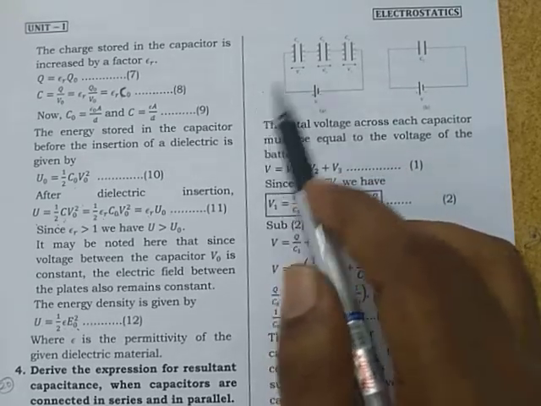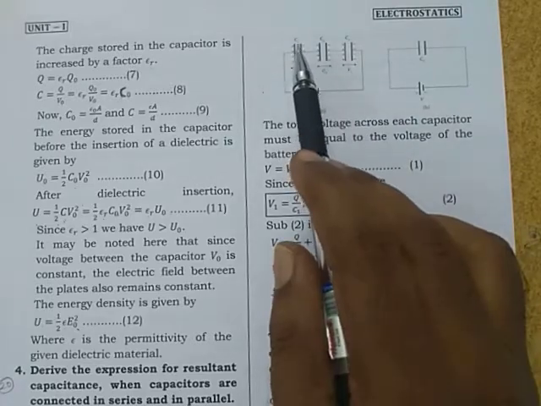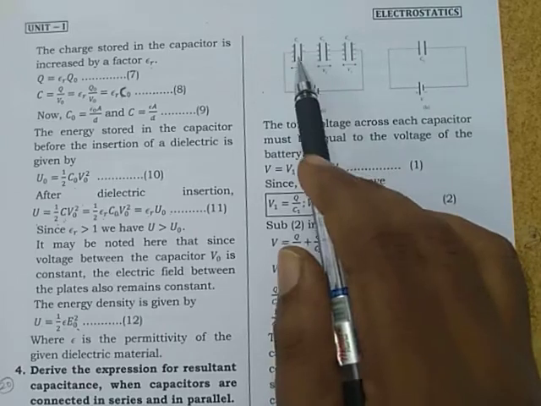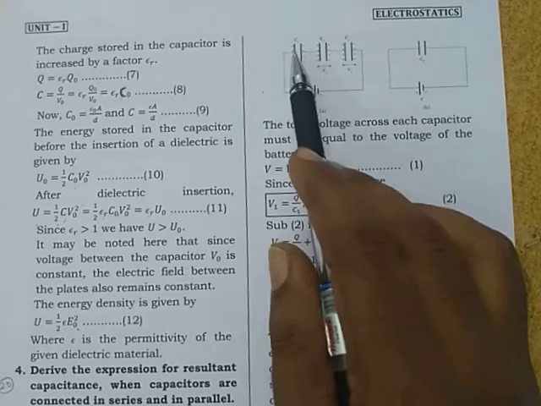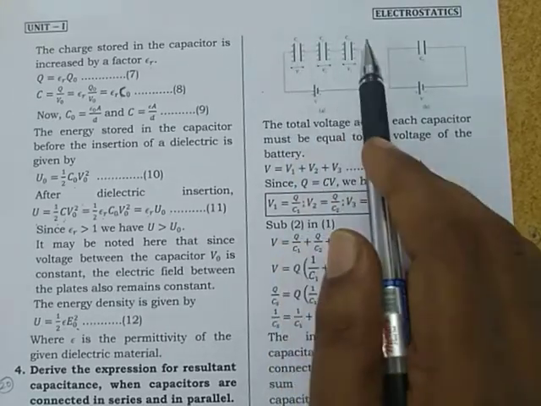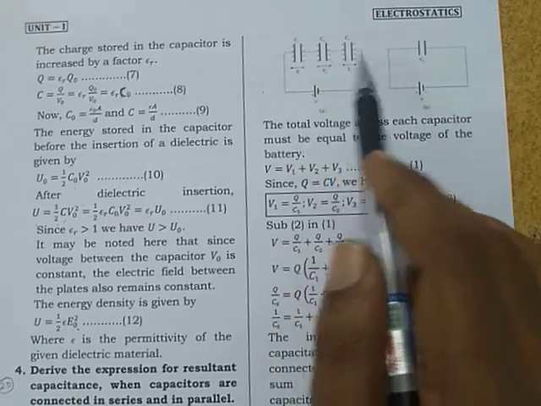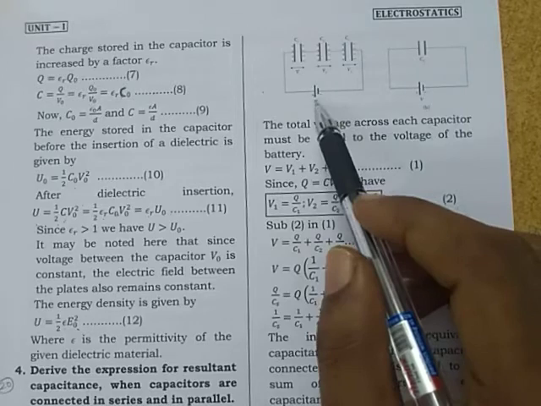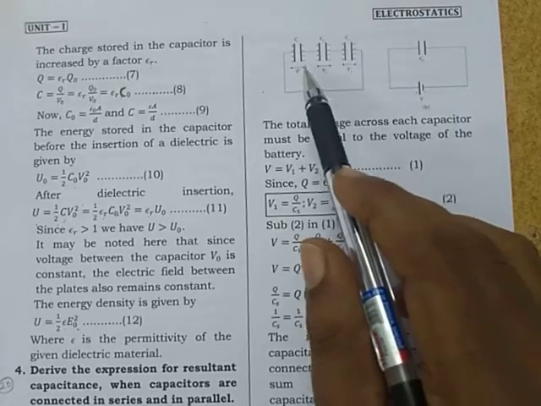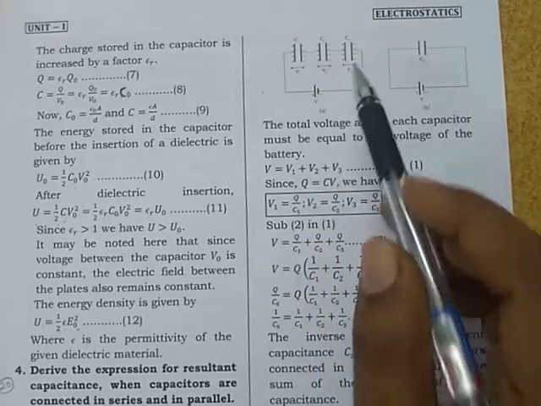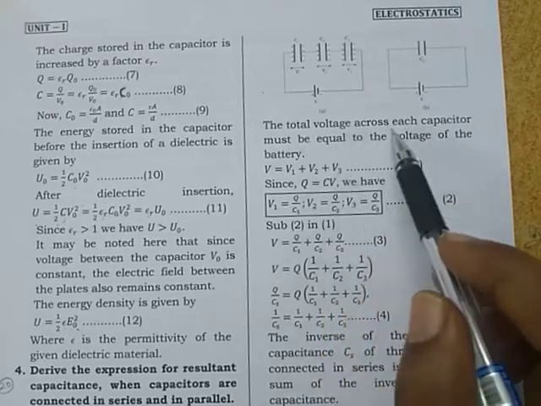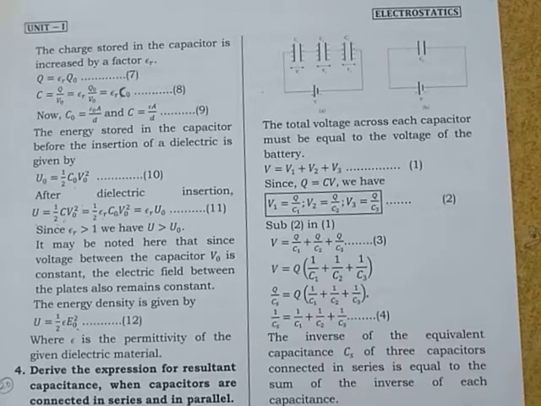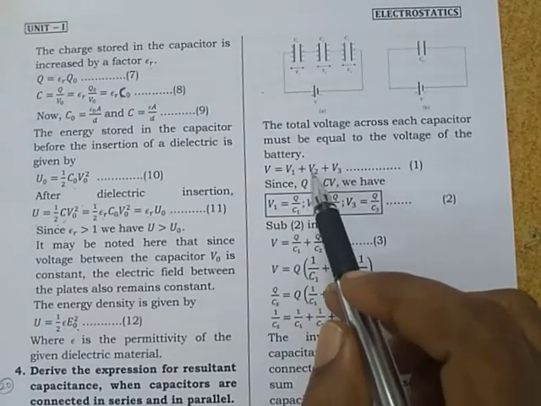Here it is a series connection, so each capacitor has the same amount of charge, but the capacitors have different capacitance values, so the potential drop across each capacitor will be different. But the applied potential is equal to the sum of the potential drops across the capacitors. So we can write the total voltage must be equal to the voltage of the battery, that is V is equal to V1 plus V2 plus V3.